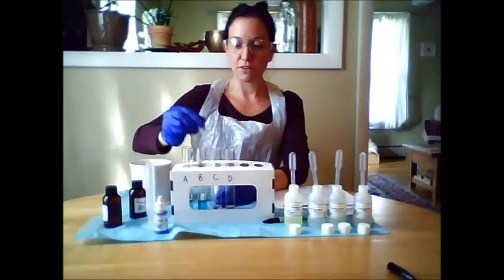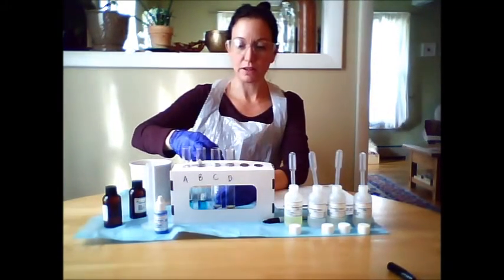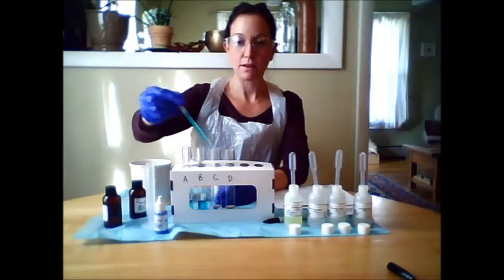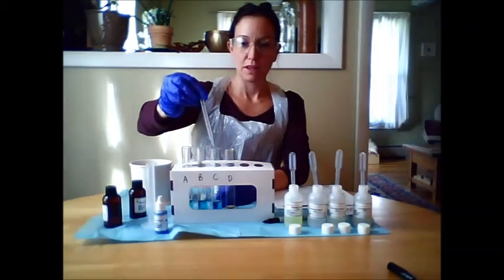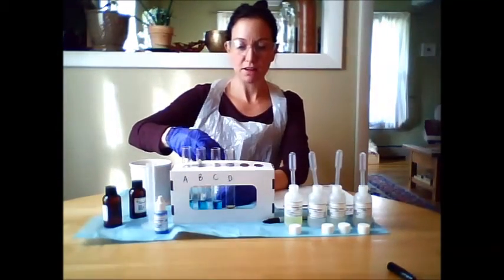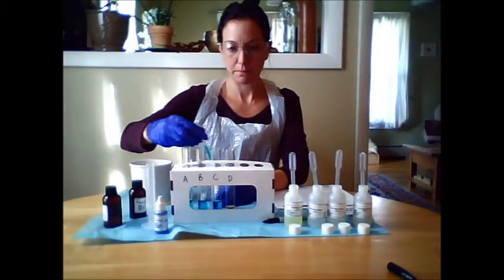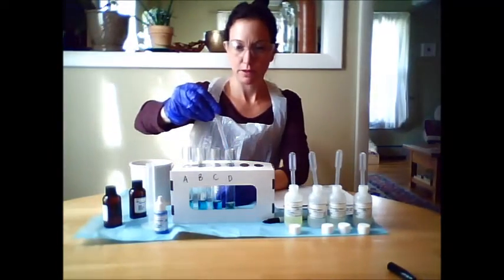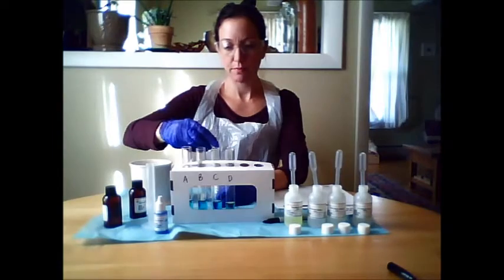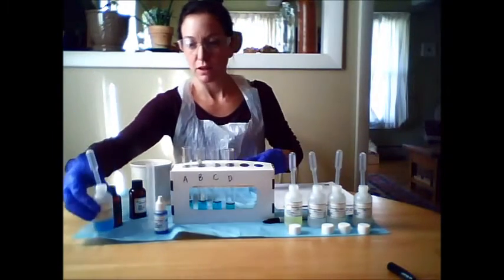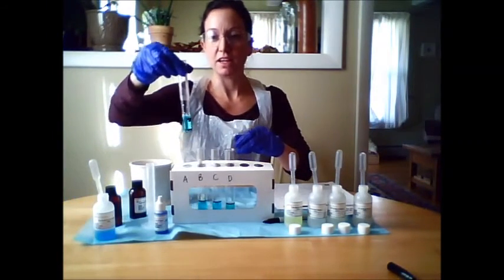So instead of using a graduated cylinder, we can use the graduated pipette and measure as we pipette and dispense our liquid. There's 3 milliliters of the Benedict's in each.